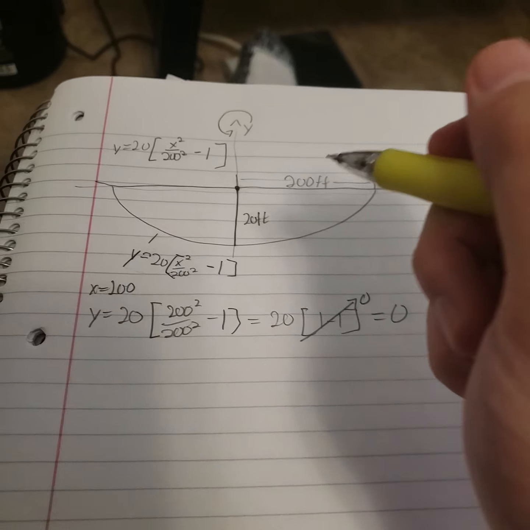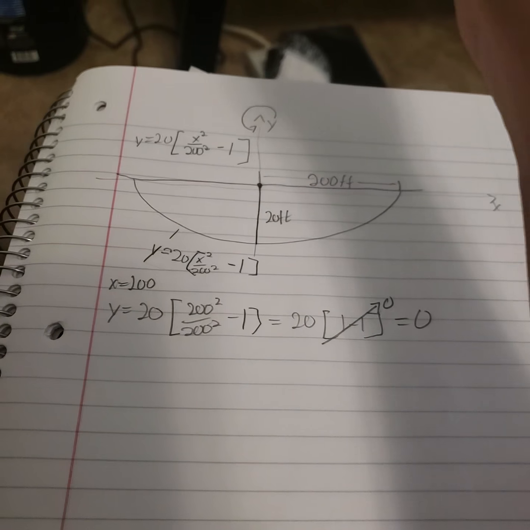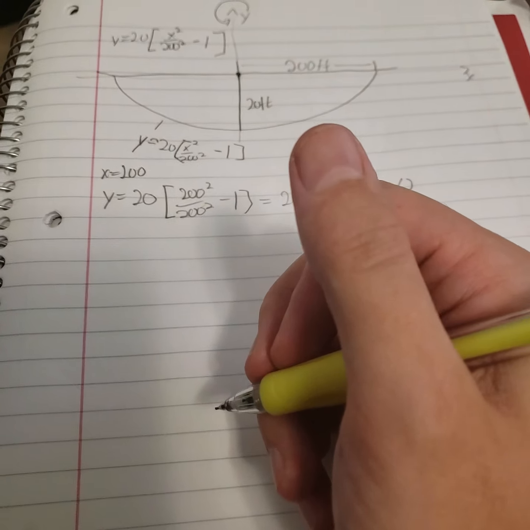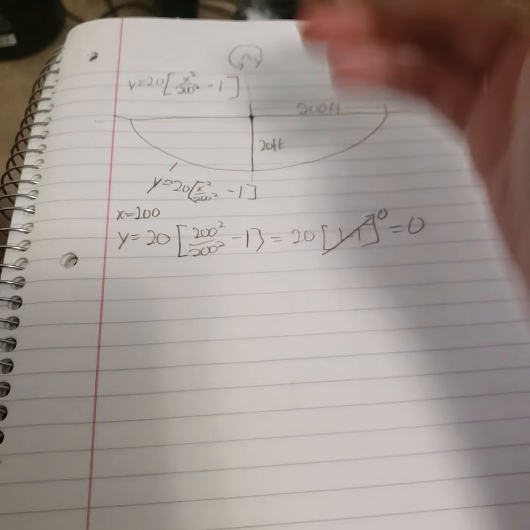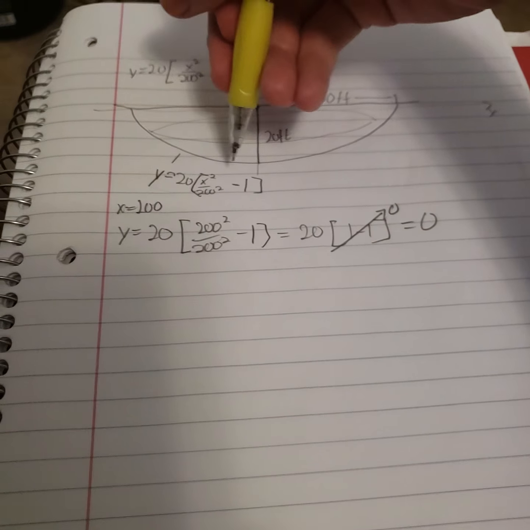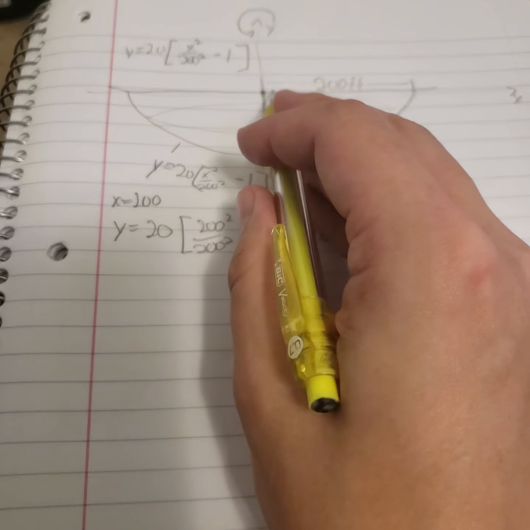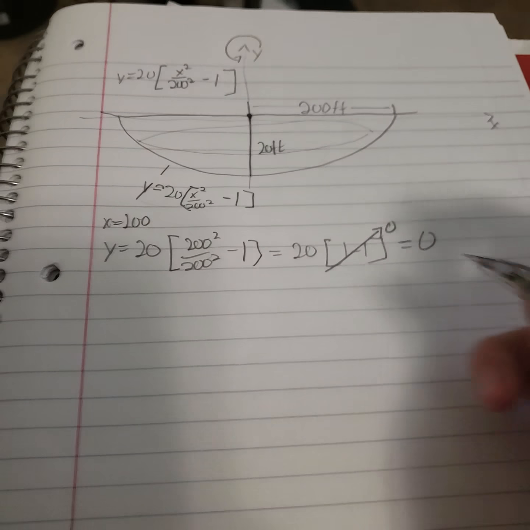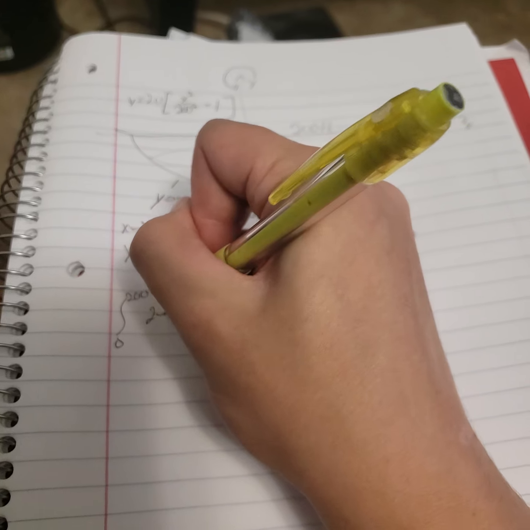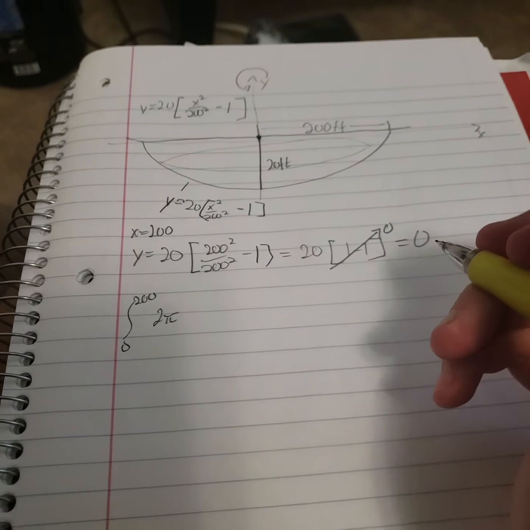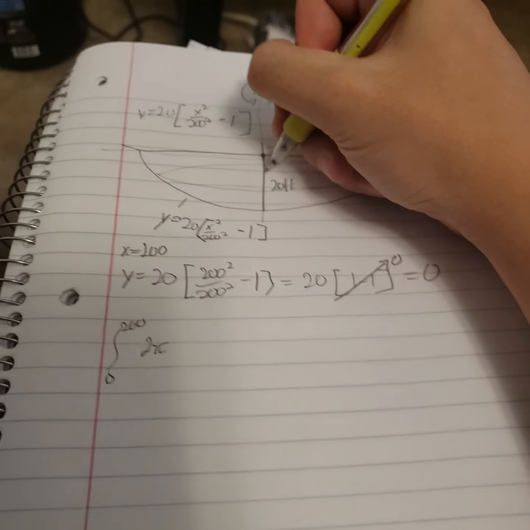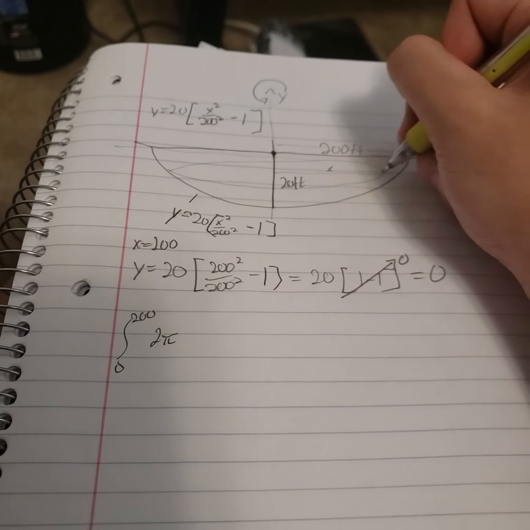But we don't have to integrate all the way around in theta. All we need is a 2 pi, because we're integrating little circular rings from x equals 0 to x equals 200. So we're integrating from 0 to 200. We need a 2 pi, and we need an x as well, because this distance here is going to be x.